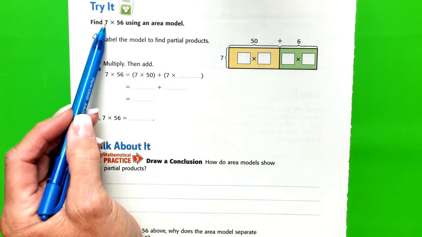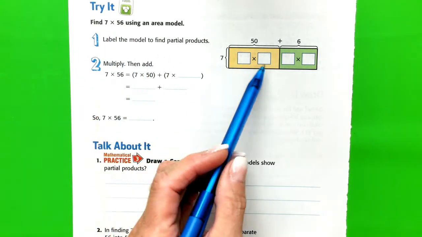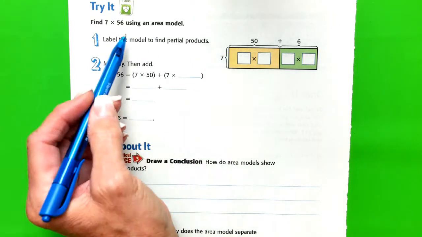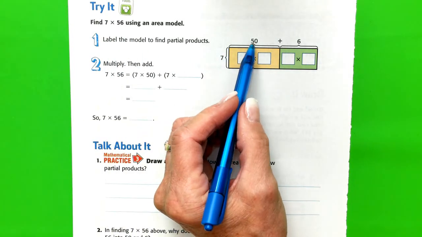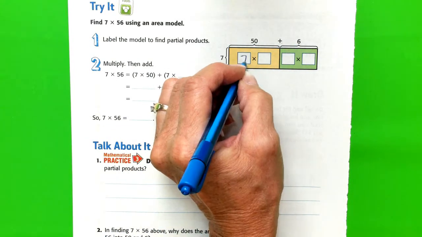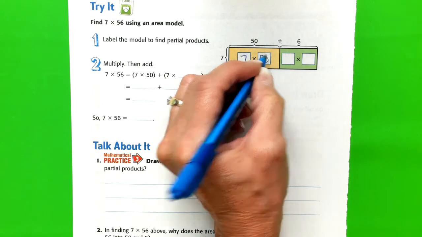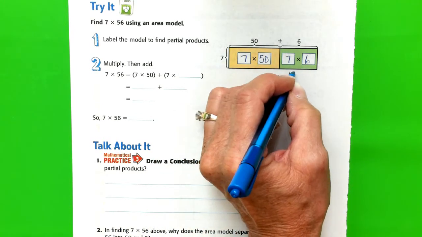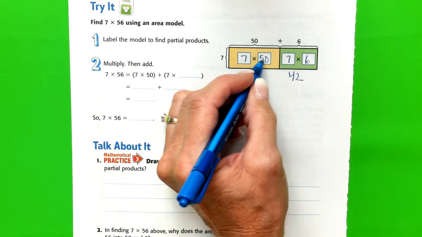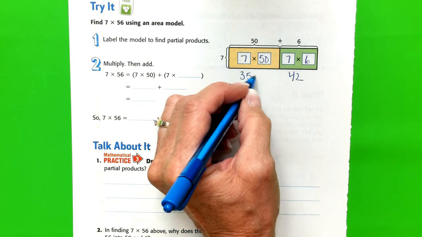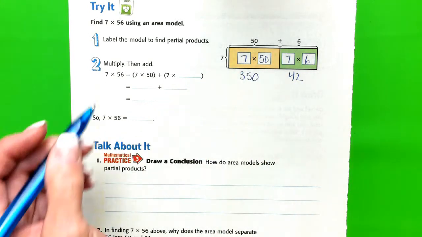So we're going to multiply 7 times 56 using the area model. So you can see we wrote 7 here on the left side, and we broke 56 up into its expanded form, 50 plus 6. So 7 times 50 and 7 times 6. Well, that's 42. And 7 times 5 is 35. We have a 0 on our factor, so we need a 0 on our product.